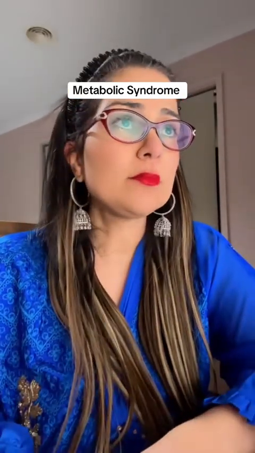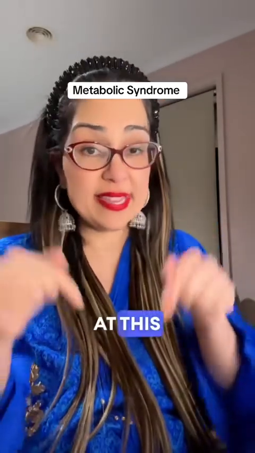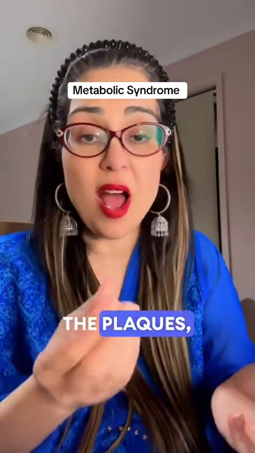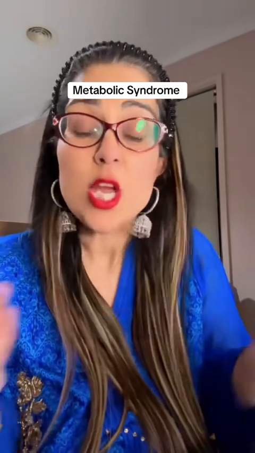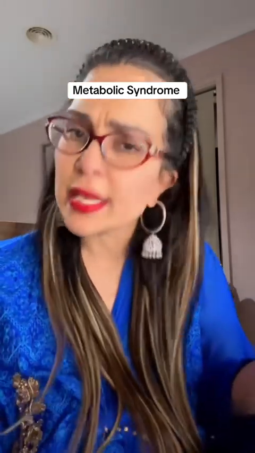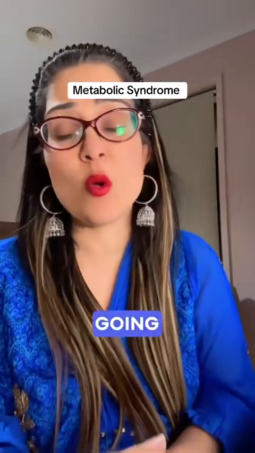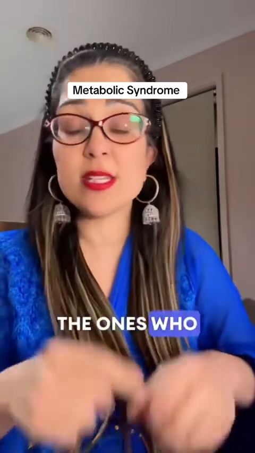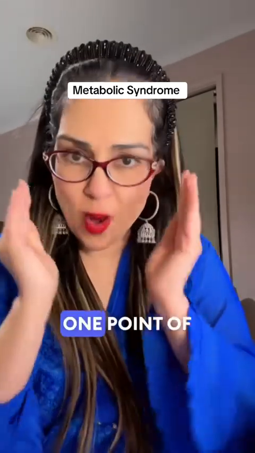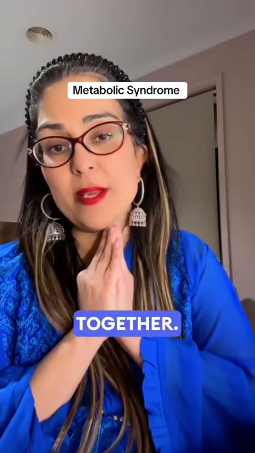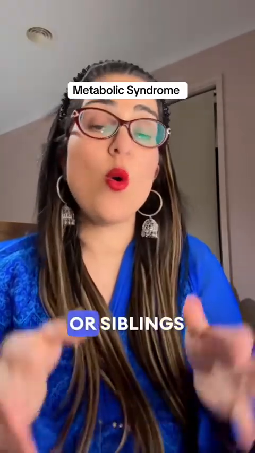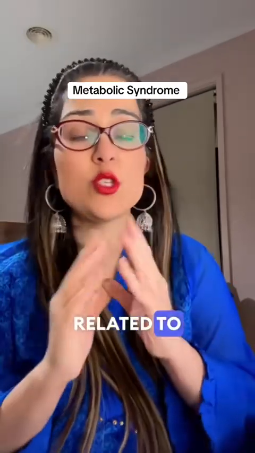So for example, if a patient has high cholesterol but does not have high BP at this stage, he will eventually develop high BP because cholesterol is going to clog the arteries, is going to make the lumps, the plaques, and then the person is going to have high blood pressure. Again, if a person is only obese and does not have high insulin resistance, high blood pressure, and high cholesterol, if he is obese and his BMI is going dangerously high, he's eventually going to get there, especially the ones who have central abdominal obesity. So though all of those 4 might not be present at one point of time, they eventually are going to be all together. That is why I call them parent and offsprings or siblings, or just all very closely related to each other.